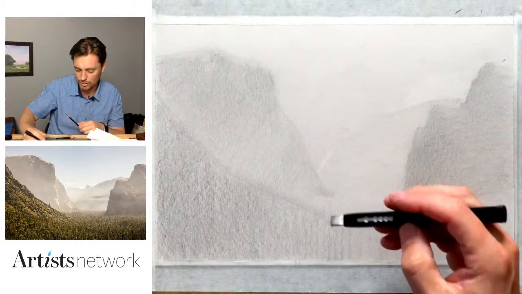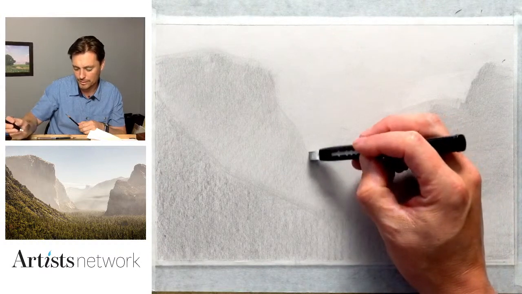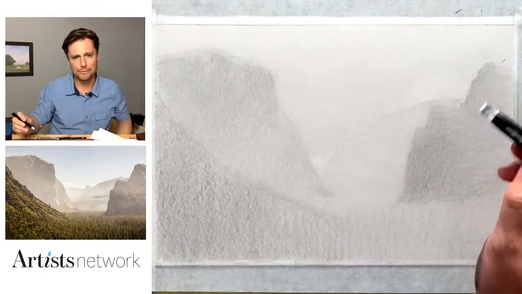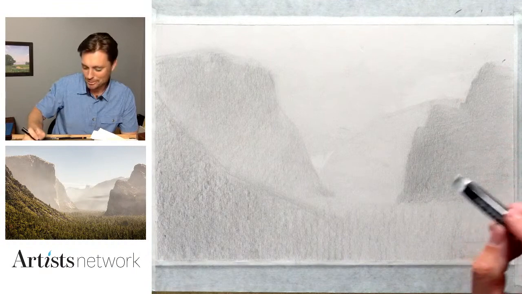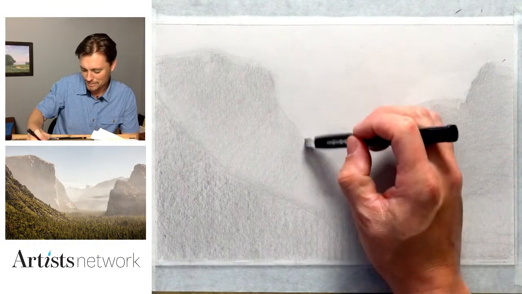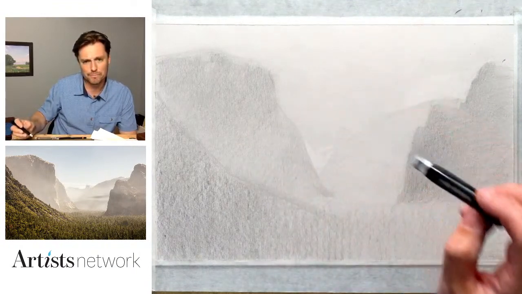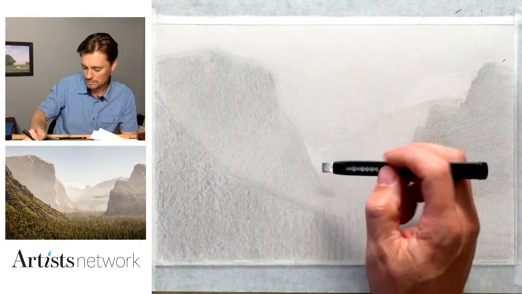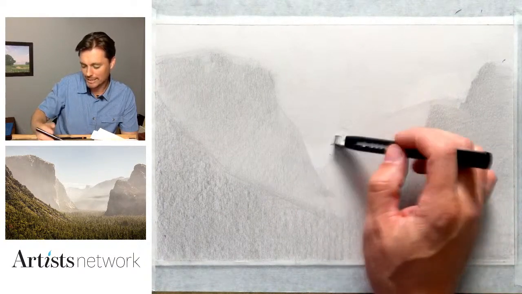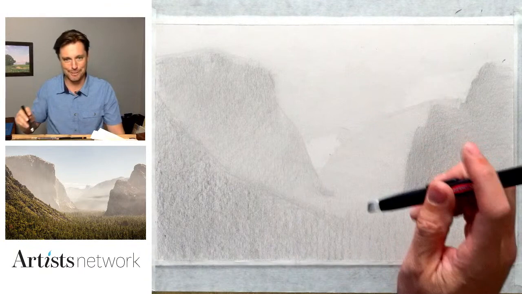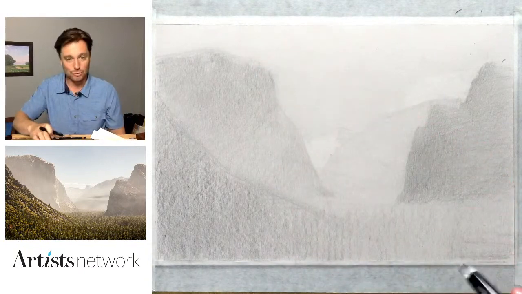So this is all about being very sensitive, delicate. It's all about these subtle value relationships here. And already, I can feel my brain calibrating. I'm looking at the image on the screen and thinking that this is white, but it's not.